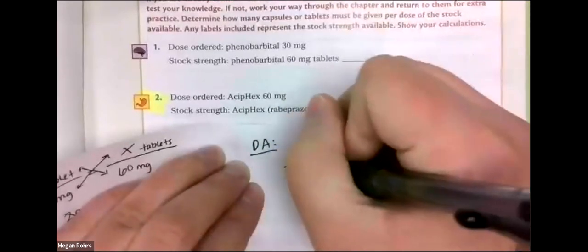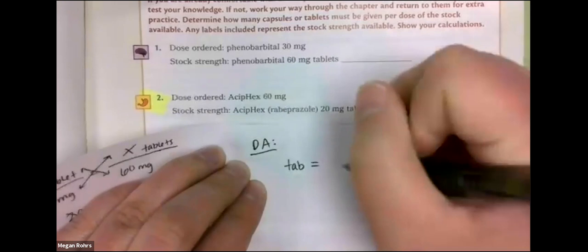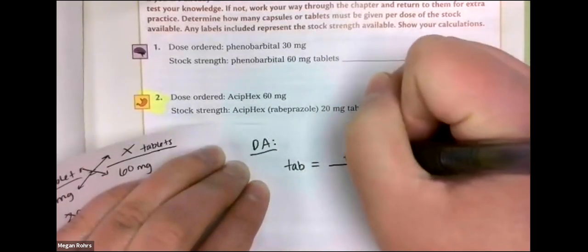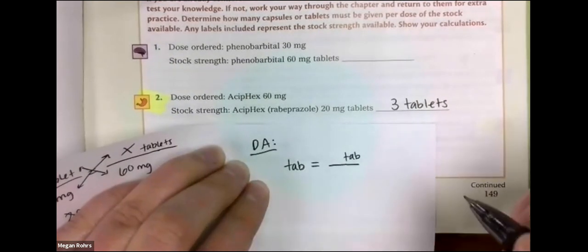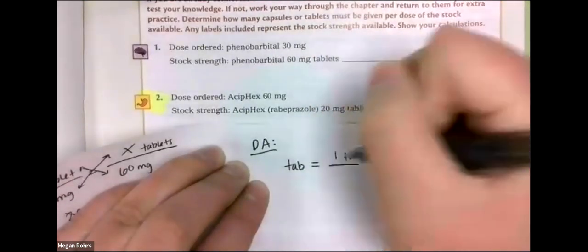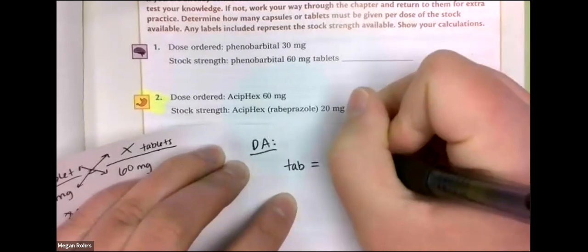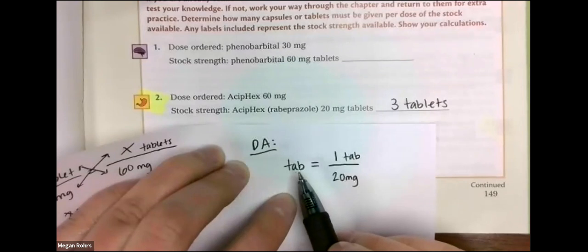So we want to start with tablets, follow that with an equal sign, and then start with a fraction that keeps that unit on top. So once again, we know that 1 tablet has 20 milligrams. And then we want to end up with just tablets.